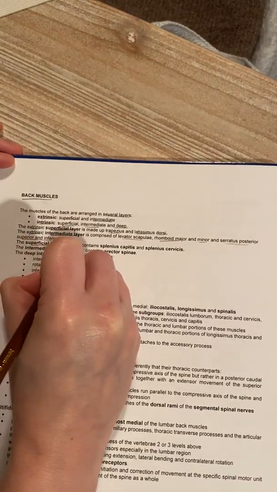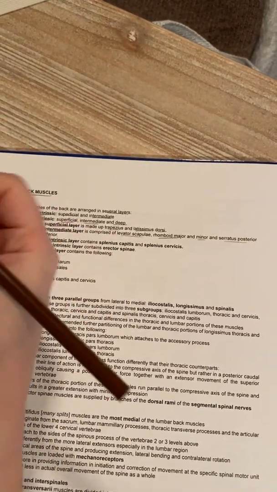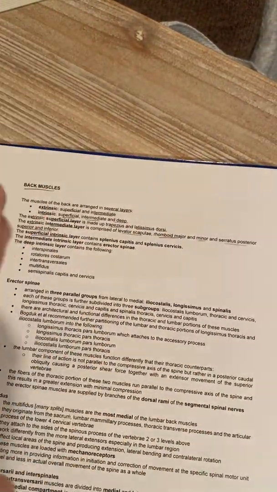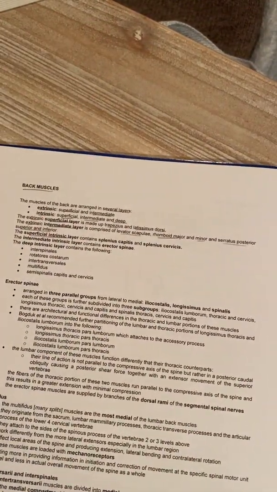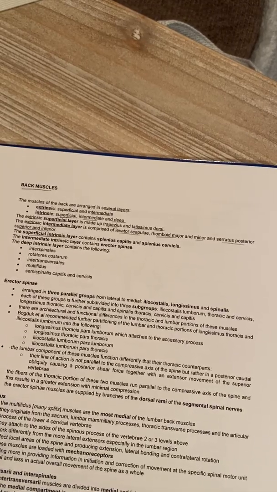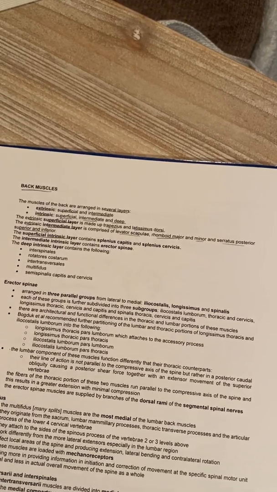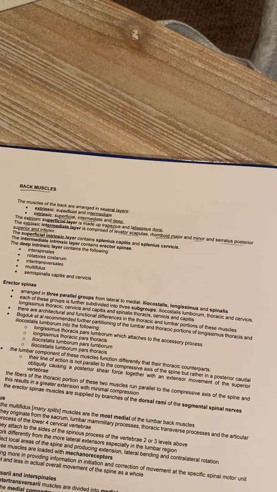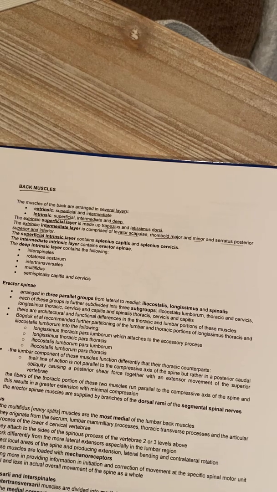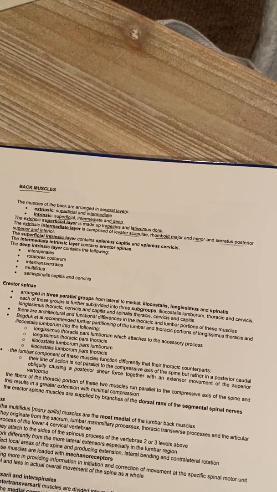The superficial intrinsic layer, there went my pencil, time to resharpen. This new pencil sharpener is not all it's cracked up to be, but hopefully it can work. It's not sounding good. Oh my gosh, no, this is terrible. It's really bad.